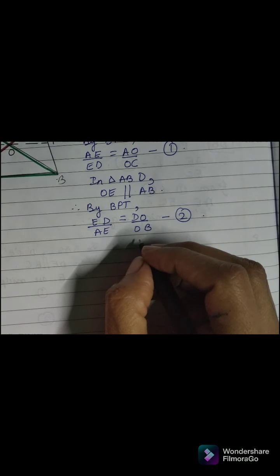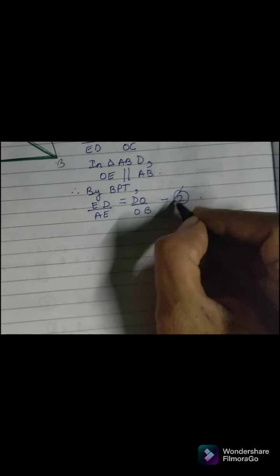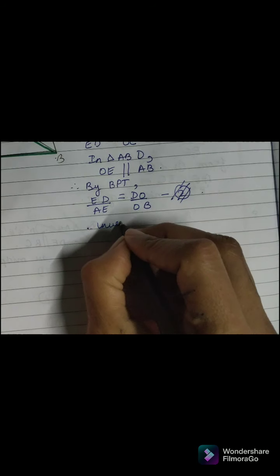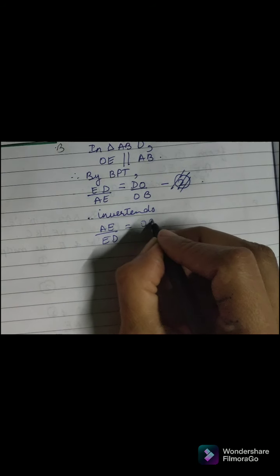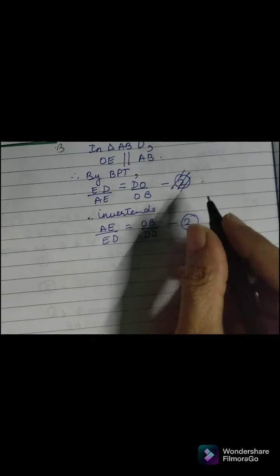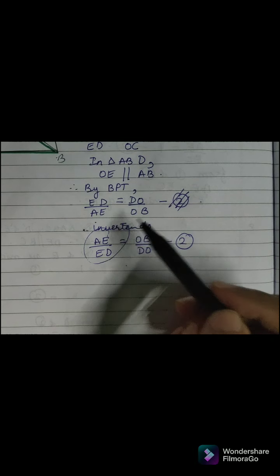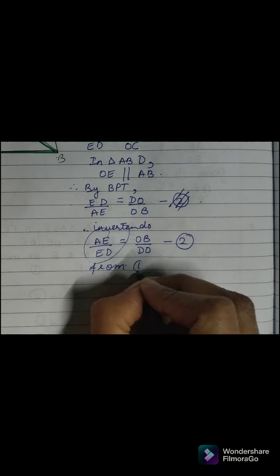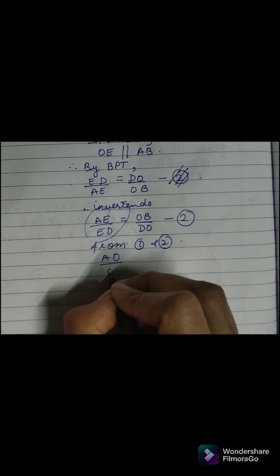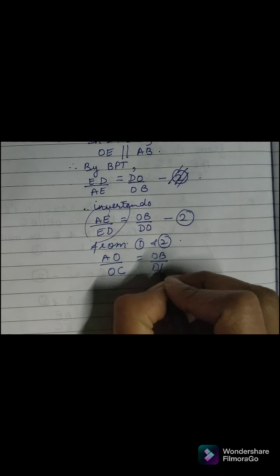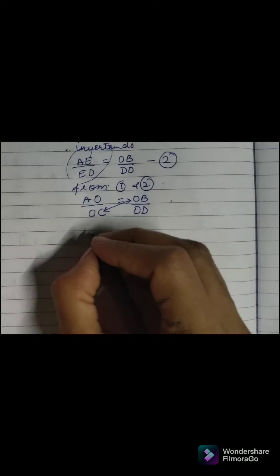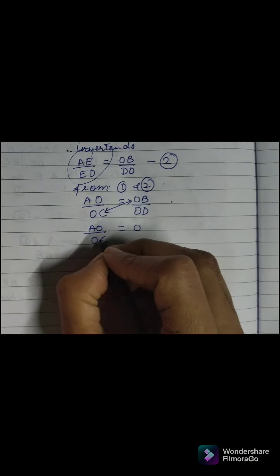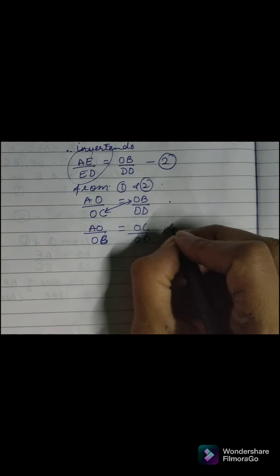Now, if I take the reciprocal of this, first I'll take the reciprocal. Yeah, you can say invertendo, and then we'll mark 2. So if I take the reciprocal, I get AE upon ED is equal to OB upon OD. Now, I will mark 2. Now, if I look at 1 and 2, can I see the left hand sides are equal? Yes. So from 1 and 2, what do I get? AO upon OC is equal to OB upon OD. Now, I am going to interchange these two. What do I get? AO upon OB is equal to OC upon OD. Hence proved.